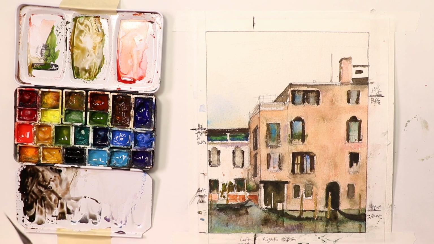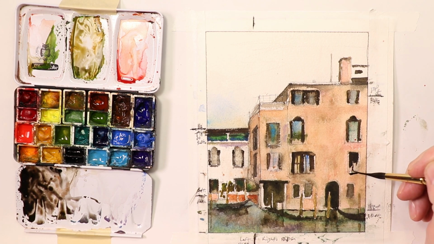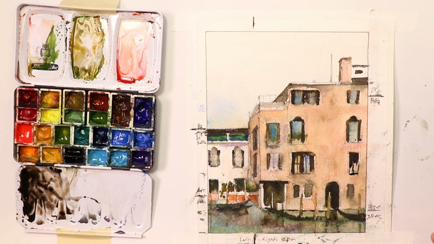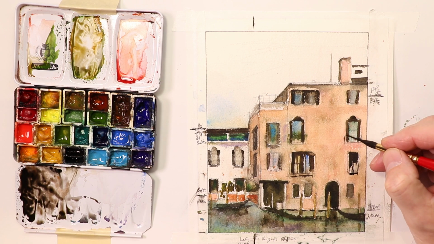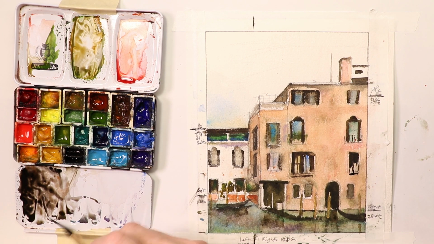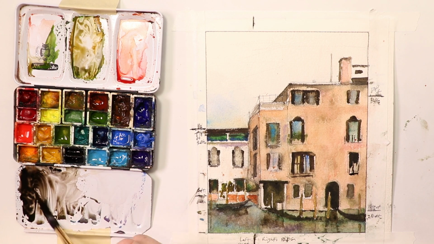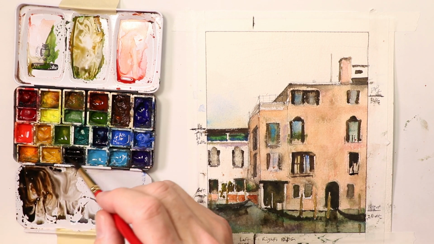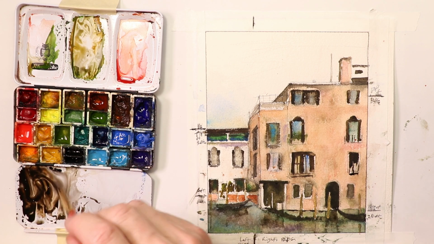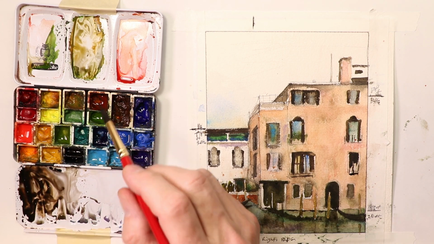Okay, and then we're just going to do some details here. We'll take our time, have fun. Okay, that's a little bit of a shadow under there. That's a window. There's nothing under there I don't see really. This here is a planter. Okay, here I'm doing the wrought iron. A little more water to this mix over here. Burnt umber, ivory black, burnt sienna.